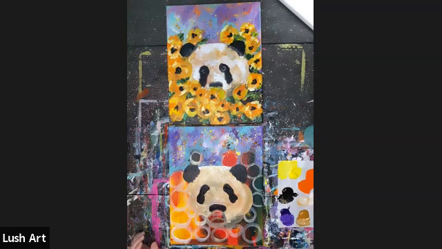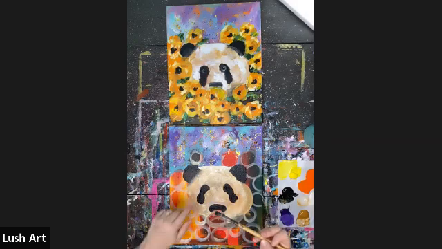Now I'm gonna clean my brush. While this is wet, I'm gonna take a little white and raw sienna. And right here, I'm just gonna rub it back and forth so that it softens this line. Okay, and it also kind of adds a little bit of a shadow right there.